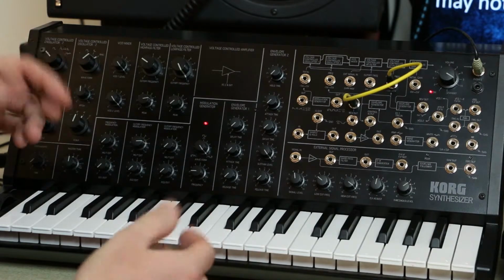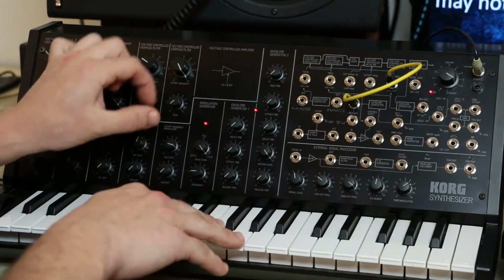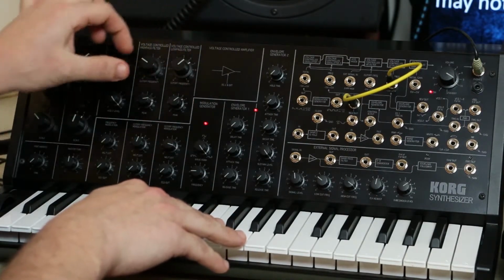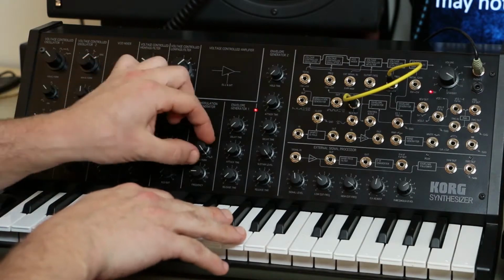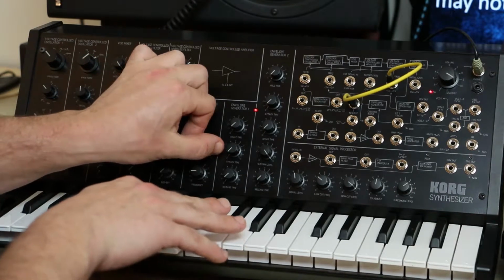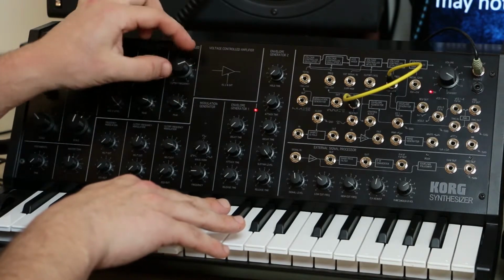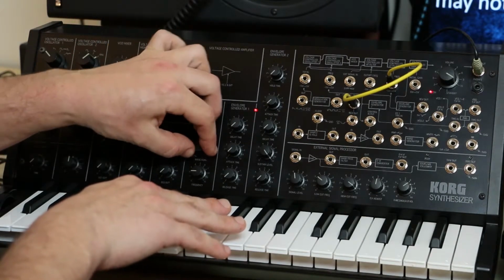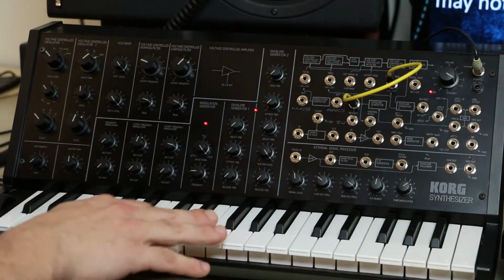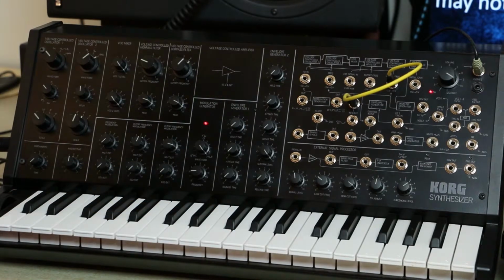We can also modulate both filters at the same time. It's getting pretty wild, huh?